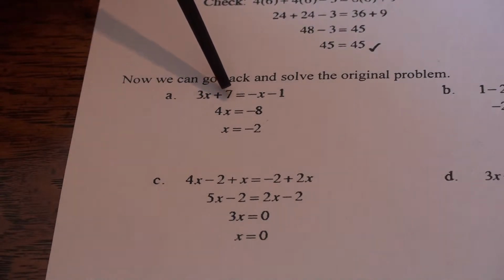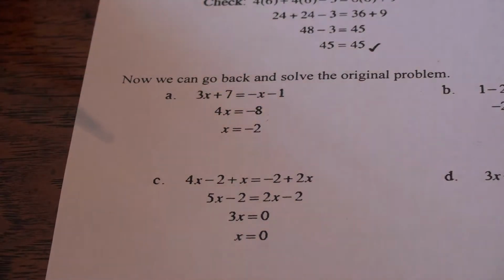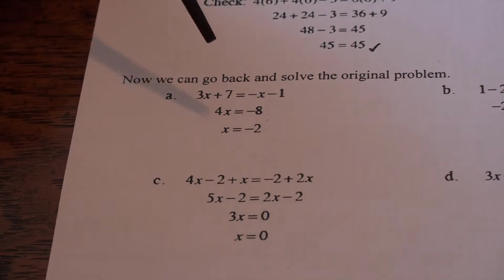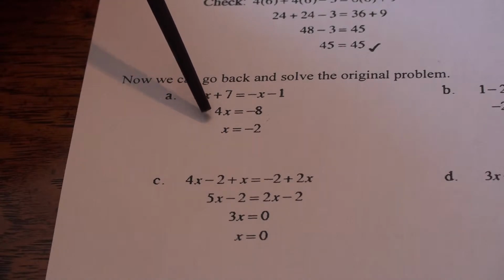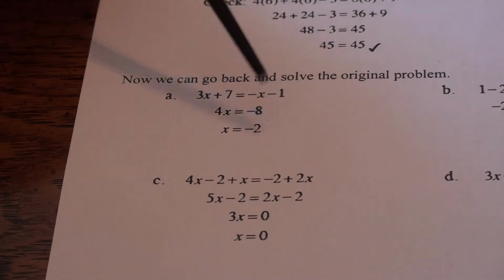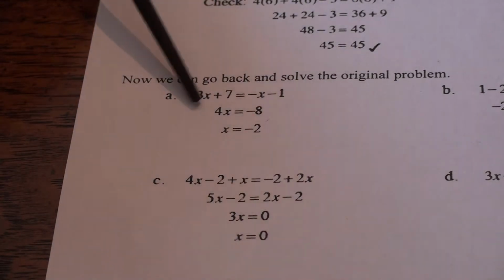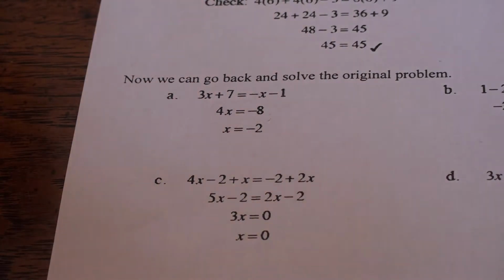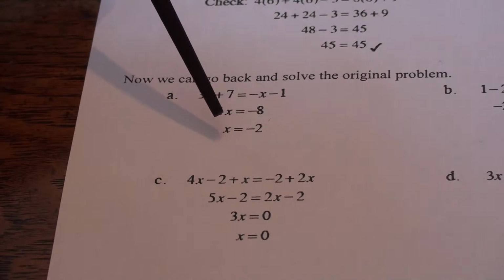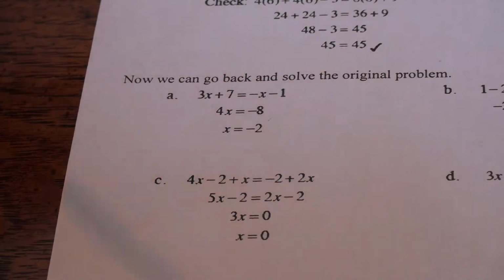Over here, we have 7 equals negative 1. So if I subtract 7 from both sides, 7 minus 7 will give me 0, leaving me with just 4x. And negative 1 minus 7 will give me negative 8. So now when I divide both sides by 4, 4x divided by 4 will just leave me with an x.